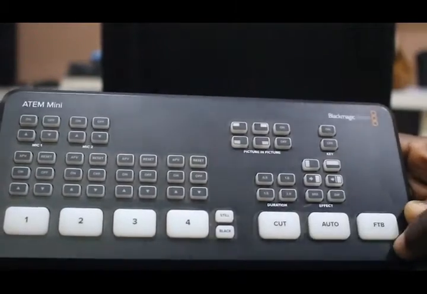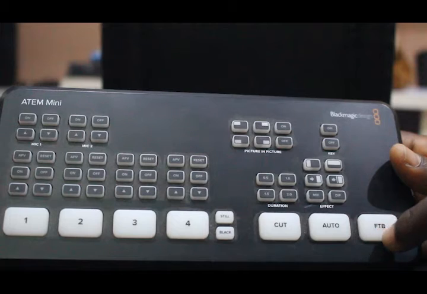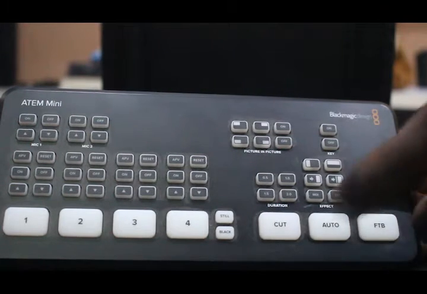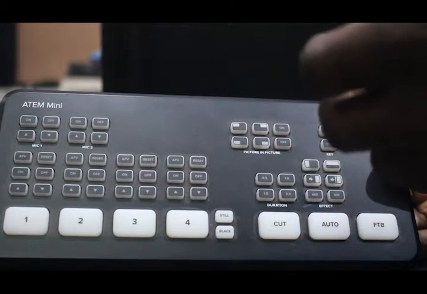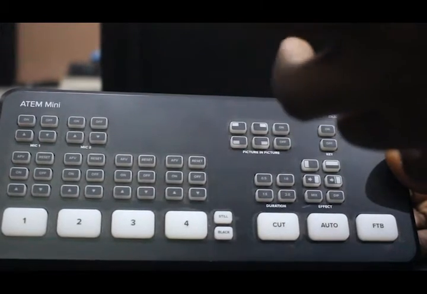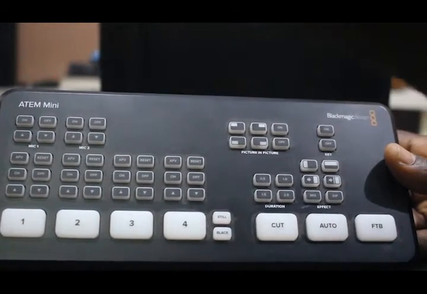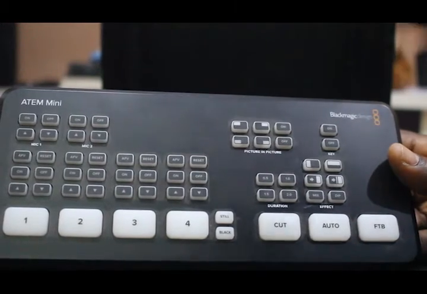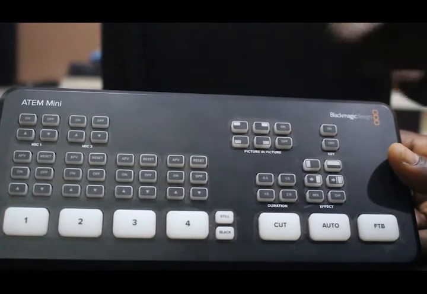Now FTB simply means fade to black. You know, in your editing software like your Adobe Premiere Pro, in your video transitions, you have one that you call dip to black. Dip to black, fade to black.